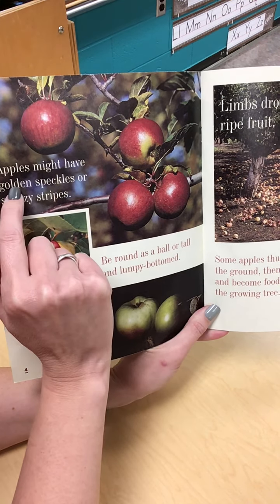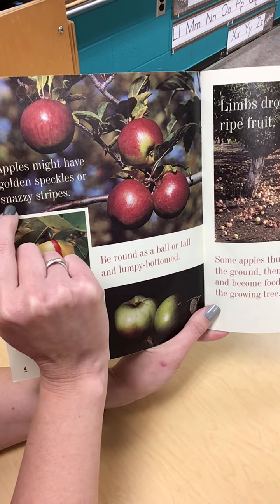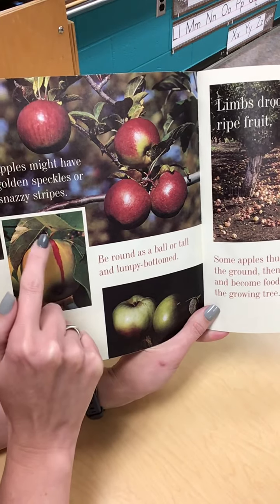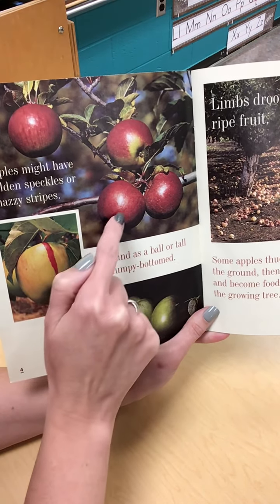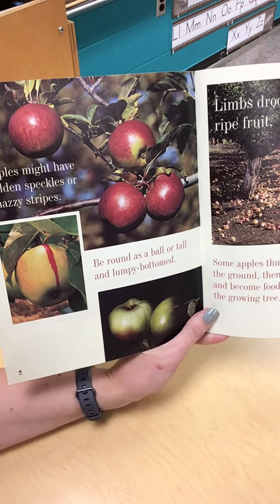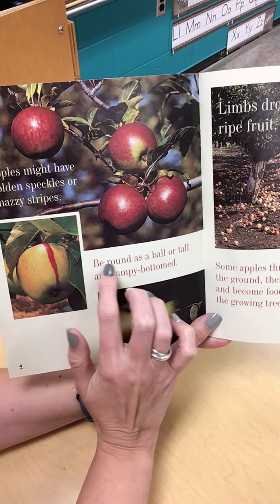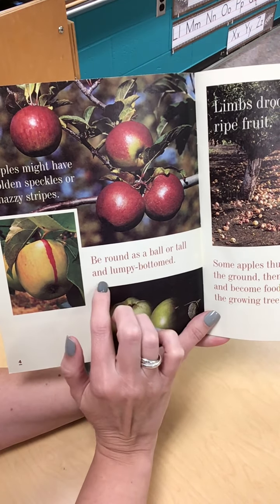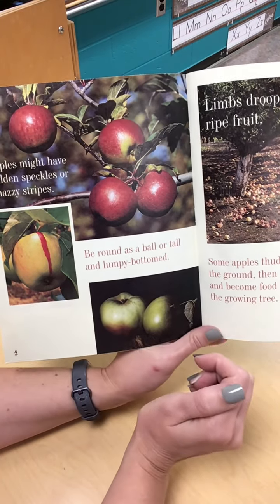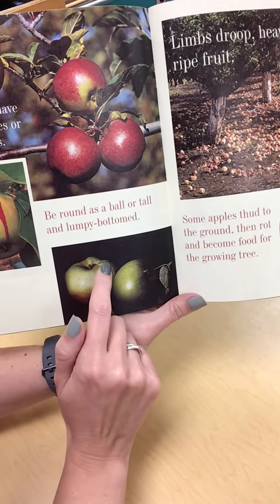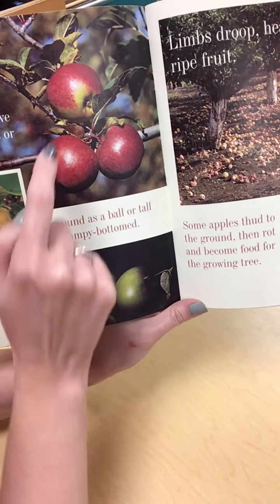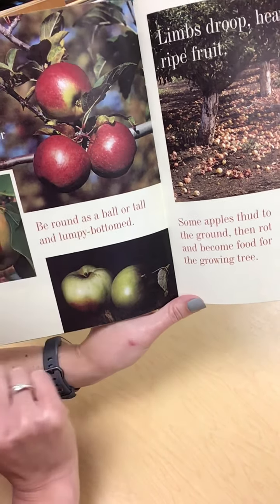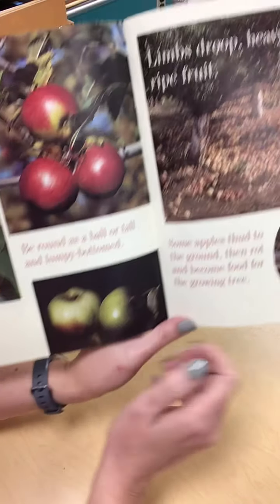Apples might have golden speckles or snazzy stripes. Look, that one has a stripe on it. And this one has little yellow speckles on it. They can be round as a ball or tall and lumpy bottomed. So look at the bumps on that one. But these are kind of rounded, aren't they? So they're different shapes and sizes.